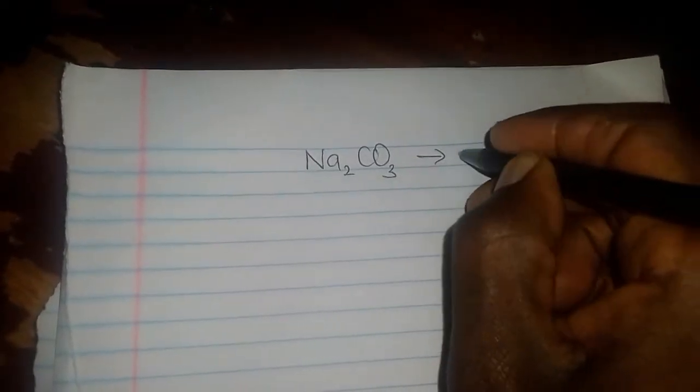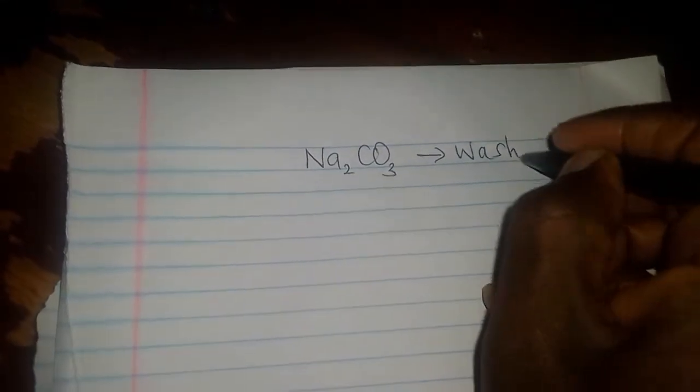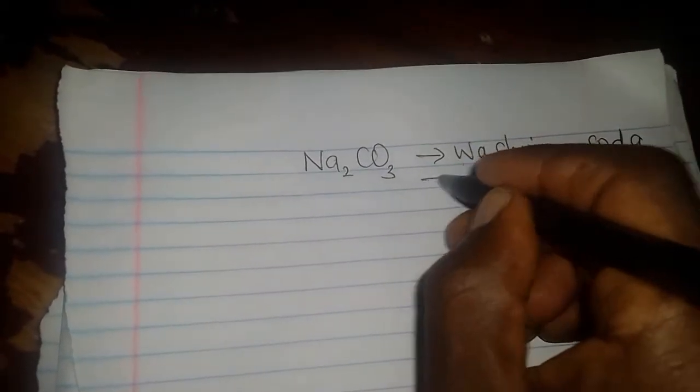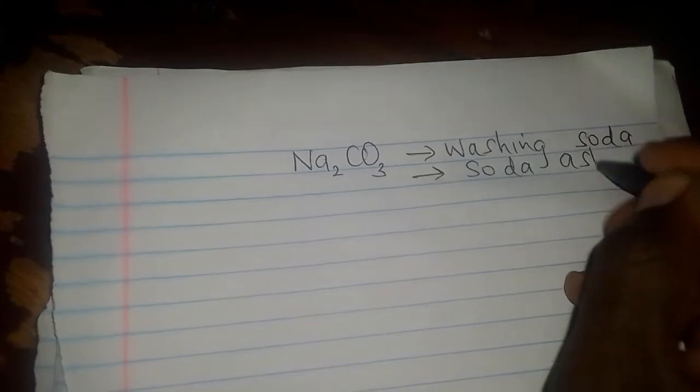So we have sodium carbonate that I'm also referring to as washing soda, or soda ash.